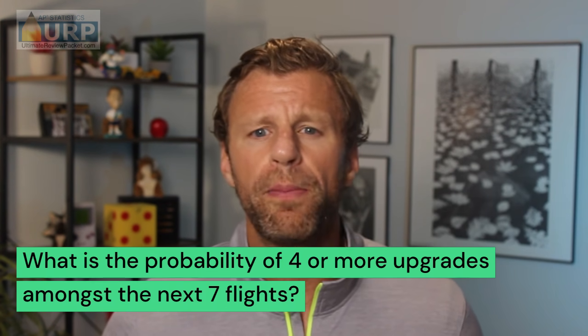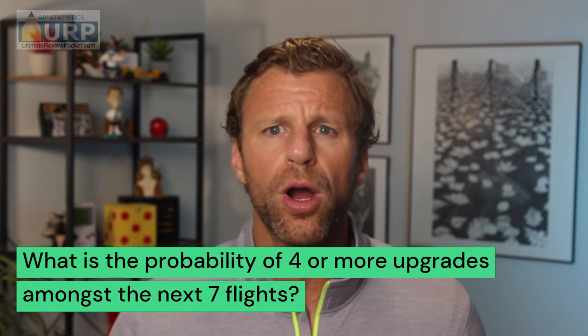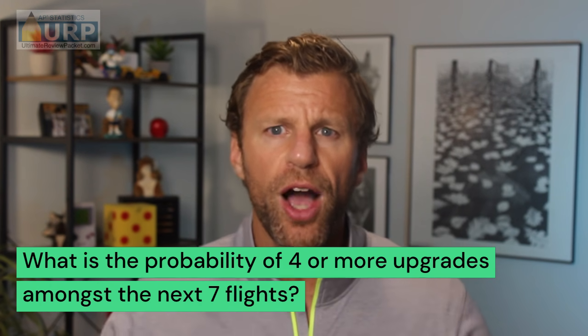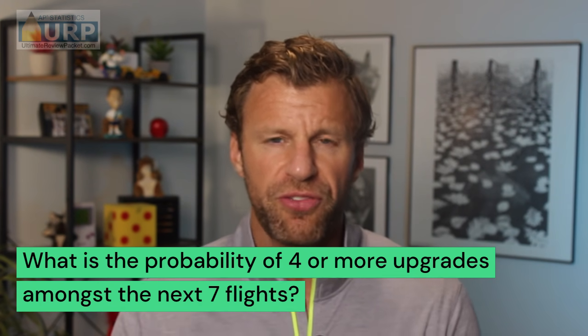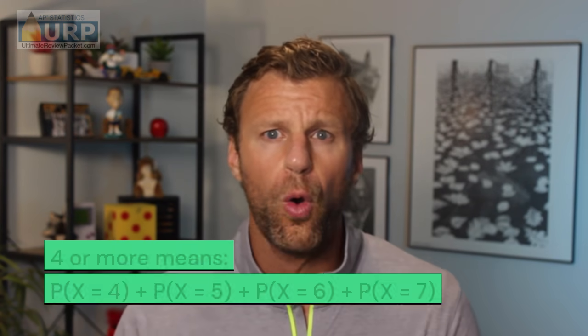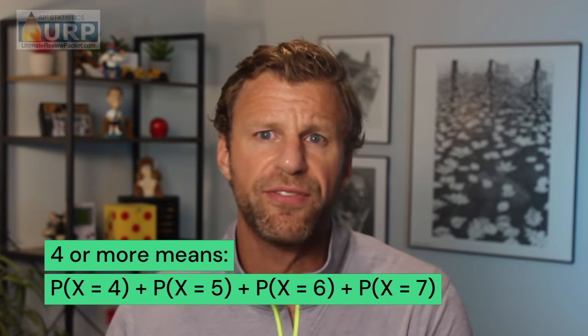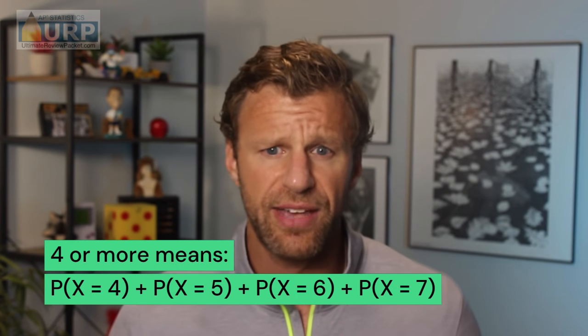Let's do one more example here that you might actually see on an AP exam, or maybe a multiple choice question on the AP exam. What is the probability of 4 or more upgrades? Okay, let's walk through first off what that represents. 4 or more. That would be 4 or 5 or 6 or 7 upgrades out of the next 7 flights.